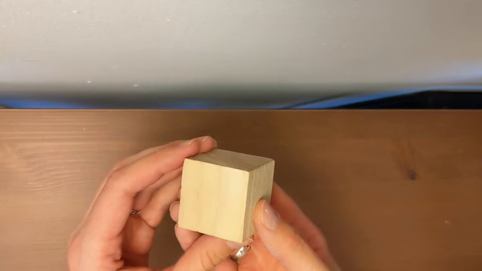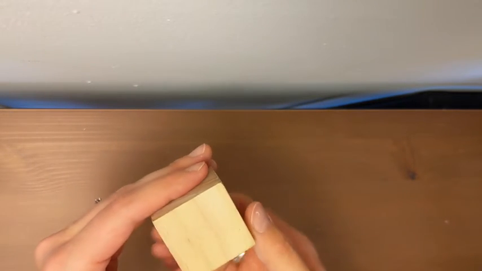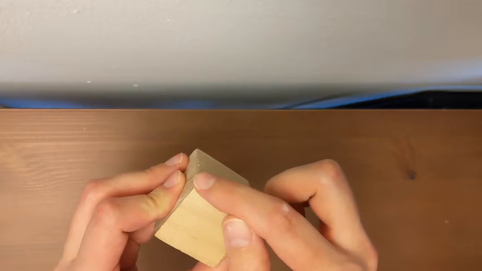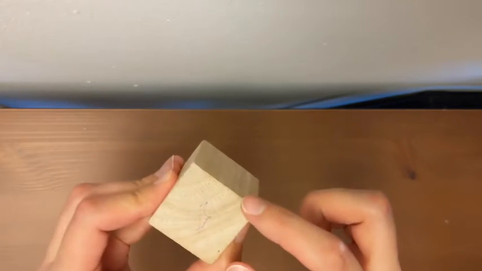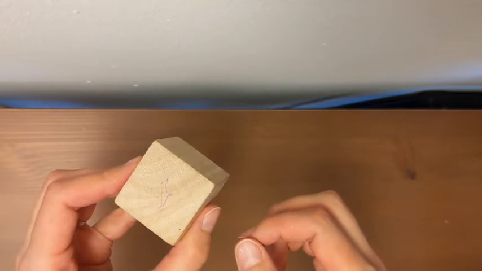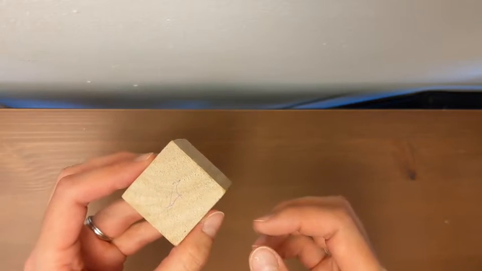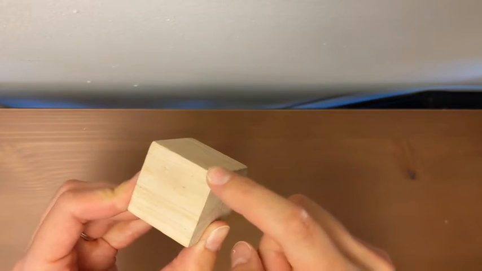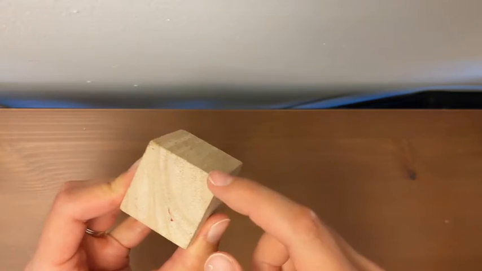Edges on a polyhedron are the lines between two faces where two faces connect. So this is an edge of this cube. This is also an edge. And the vertices of a polyhedron are the corners where the edges meet. So this sharp corner here, this is a vertex. This is another vertex.